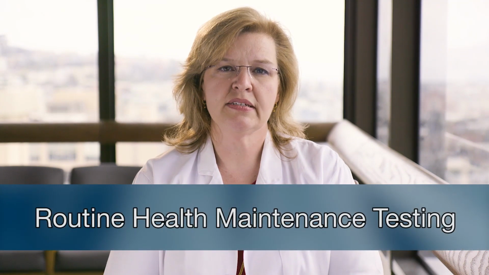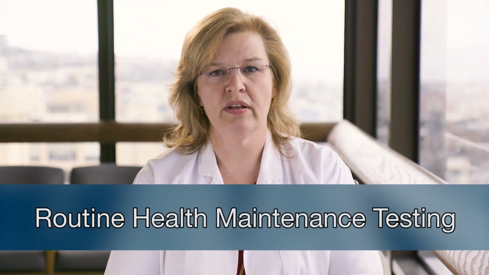We prefer most of the testing be completed at UCSF, and we'll try to make it as convenient as we can by stacking tests in a 2 or 3 day period, especially if you're coming from a distance. Routine maintenance testing like pap smears and colonoscopies may be done locally, and we will send you a list of the tests that you can take care of with your local providers.